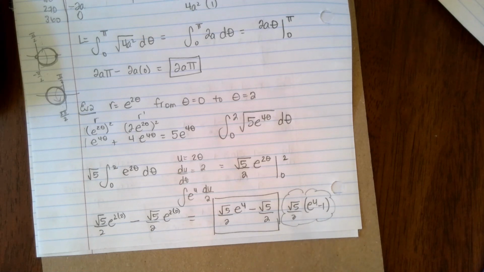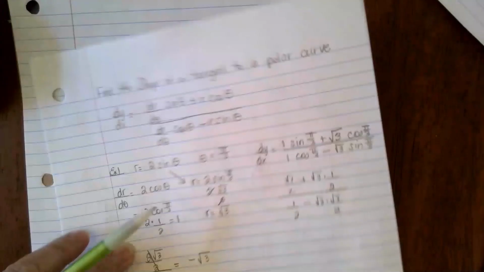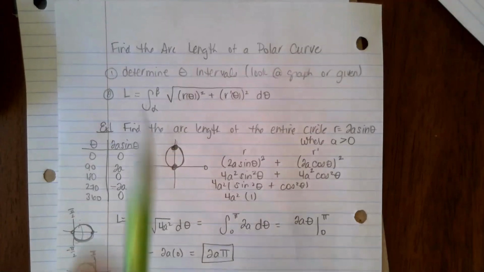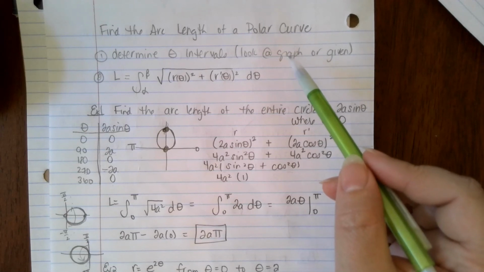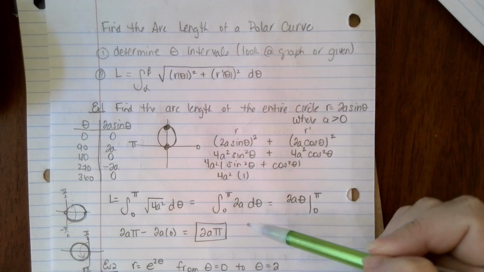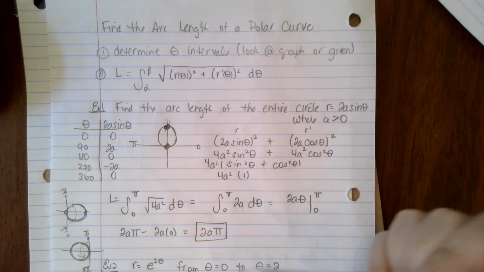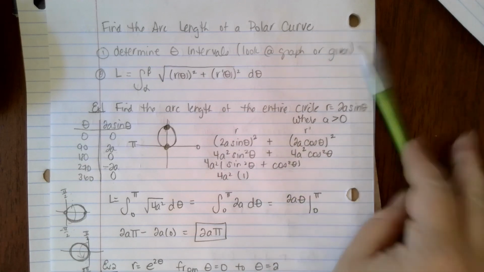Okay? So really and truly, today's lesson was just 2 formulas. Formula 1, finding the tangent line of a polar curve. And then number 2 was finding the arc length of a polar curve. You just have 5 homework problems, and that's it. It's just practicing using these 2 formulas and practicing the simplification, making sure that you're getting my answer by being able to simplify algebraically.